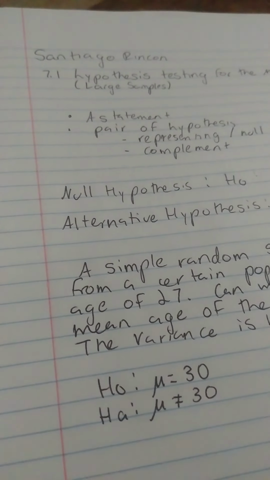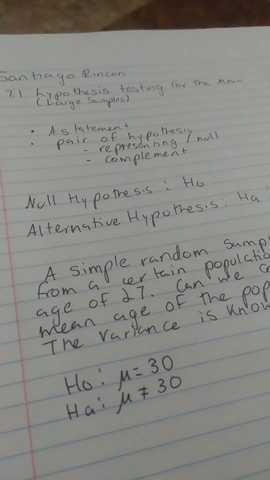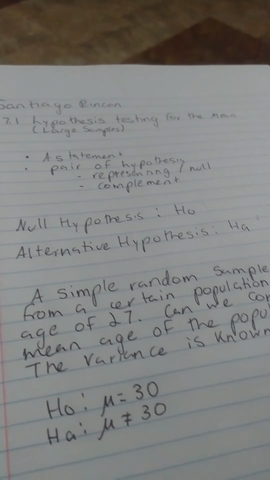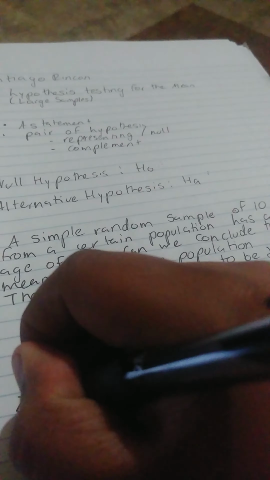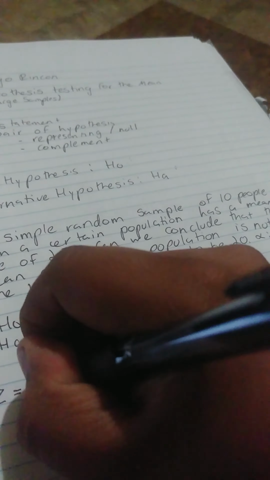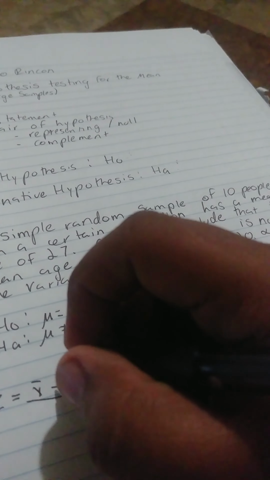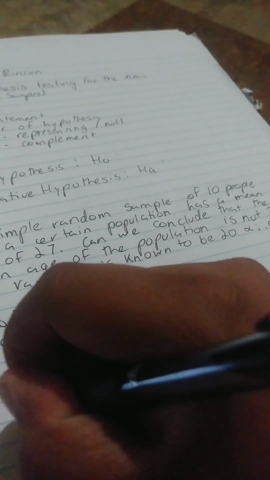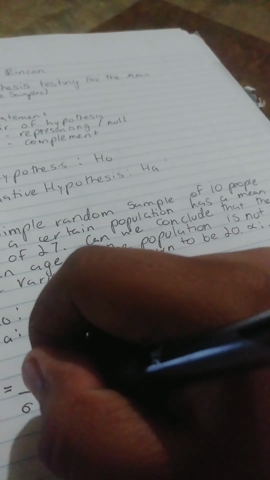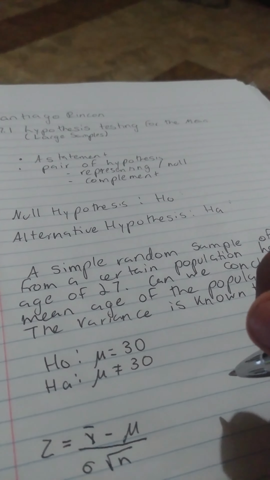So now we need to find the test statistic. We need the z test. So z is equal to x bar minus the mean, over the variance, to the square root of n.